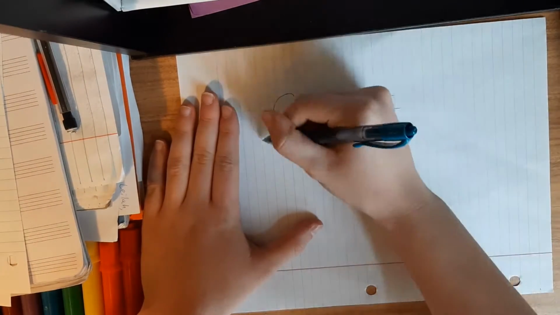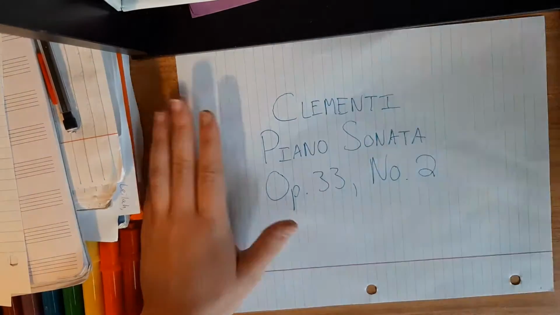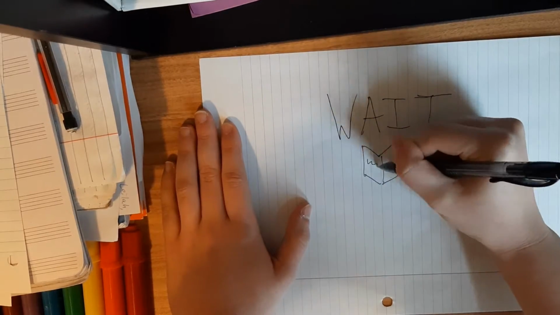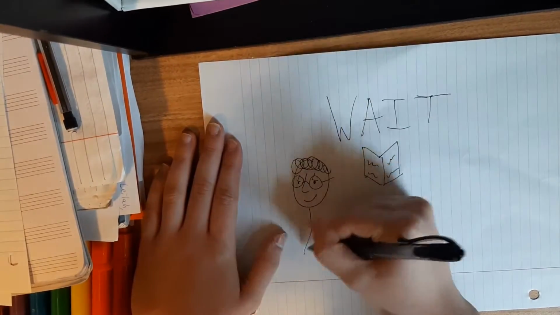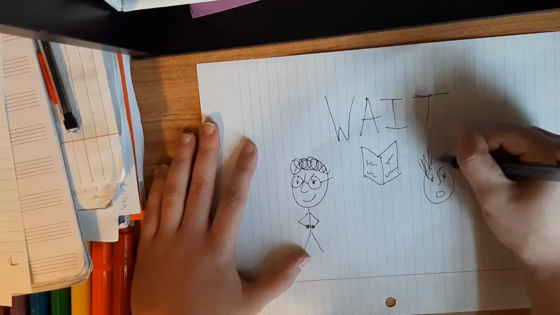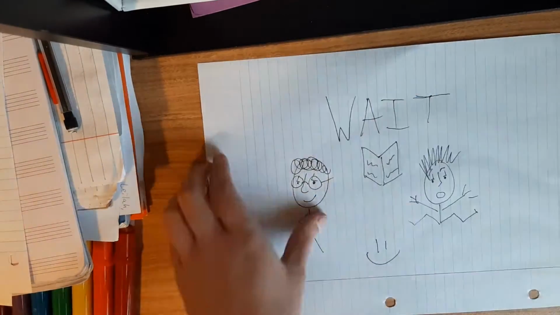Hello, my name is Naomi Hen, and today I will diagram and explain the form of Clementi's second sonata from Opus 33. Before I get into the specifics of this piece, I need to make sure everyone is on the same page. That means whether you understand everything about sonata form, or you aren't even sure why you're watching this because music notes look like alien scribbles, I'm going to explain the basics of sonata form.